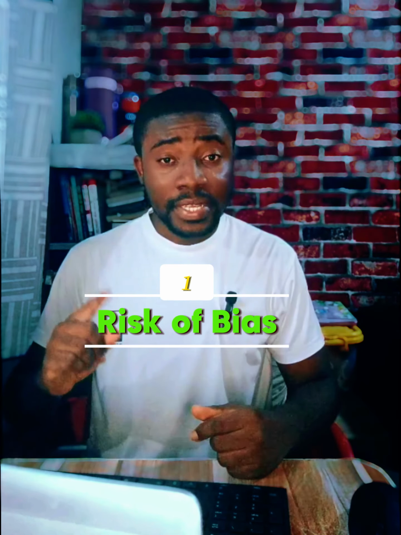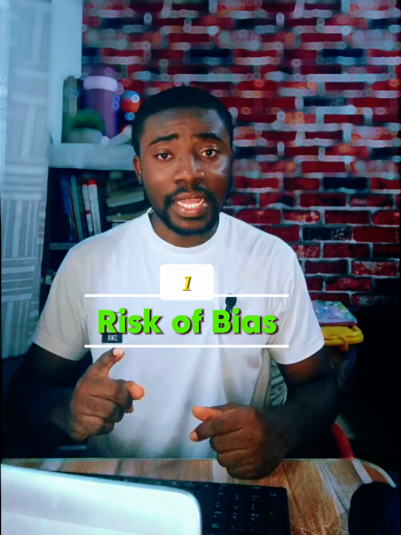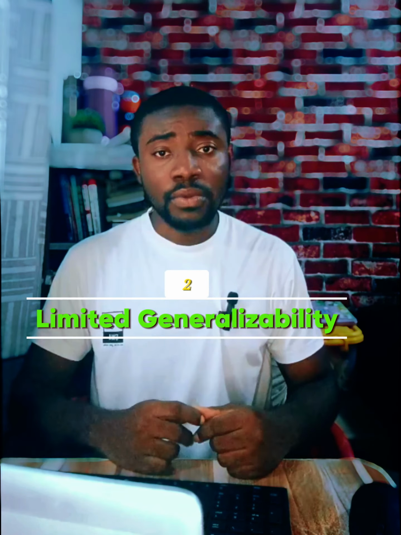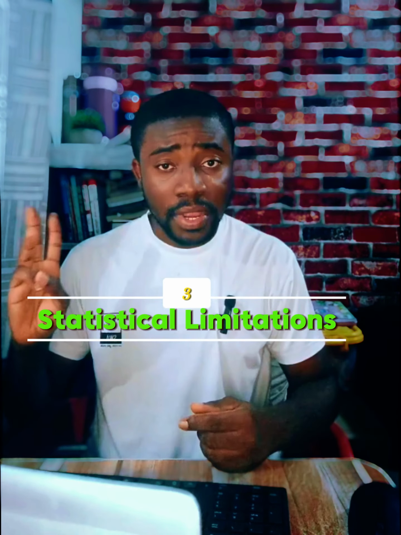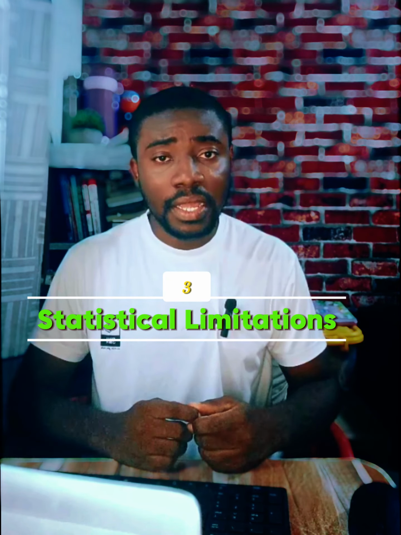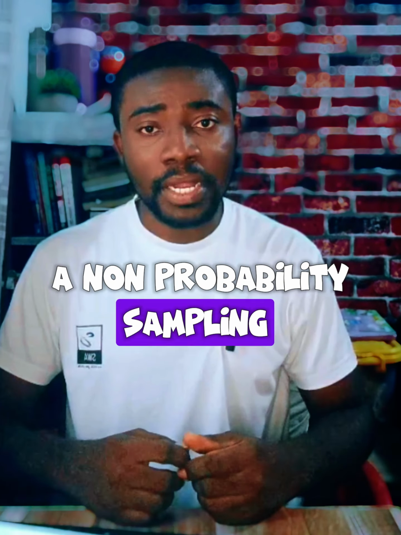1. There is a greater risk of bias as not all population members are equally likely to be selected. 2. Results cannot be confidently generalized to the broader population. And 3. Traditional statistical inferences and error estimates may not be applicable. When can one use a non-probability sampling?